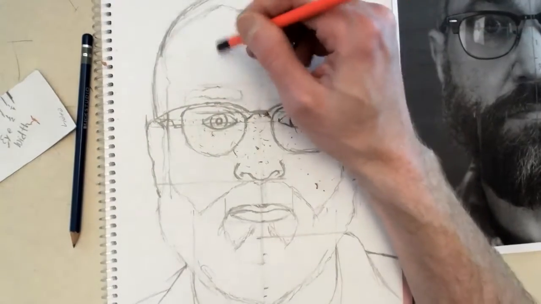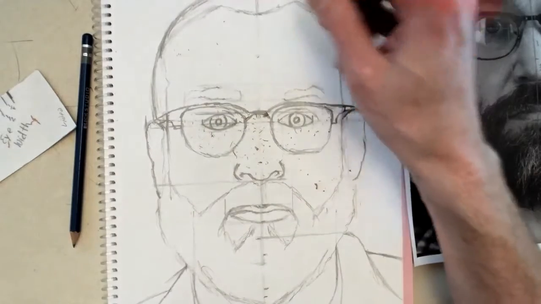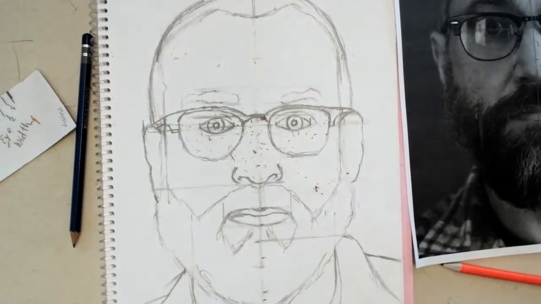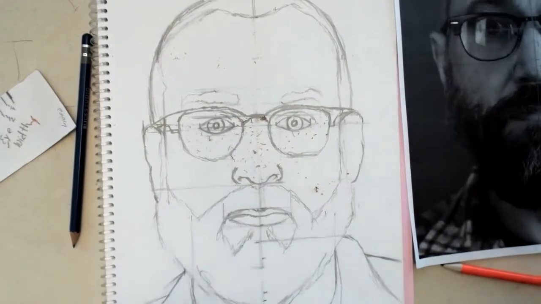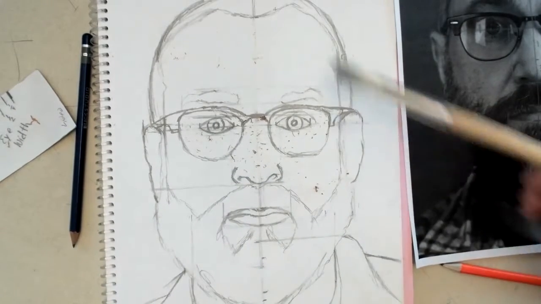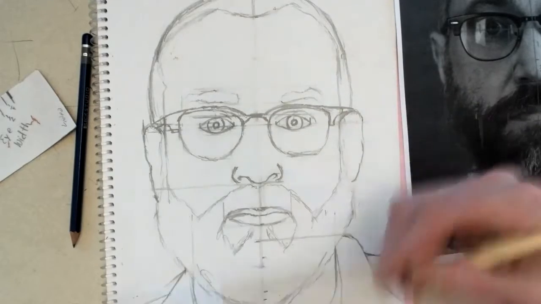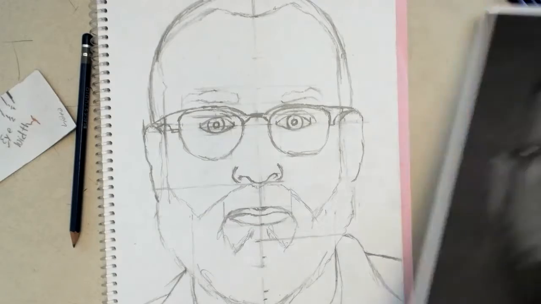So once we have all of these removed, what I recommend in terms of working with your values is to work from top to bottom. Now, I'm not going to do the background right now because the background is going to be pretty simple.